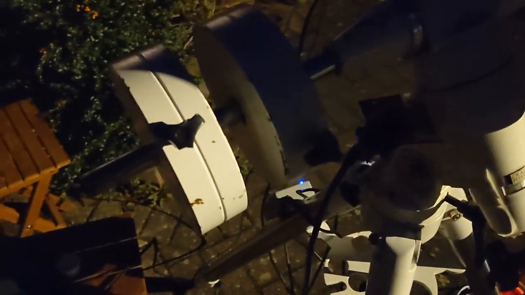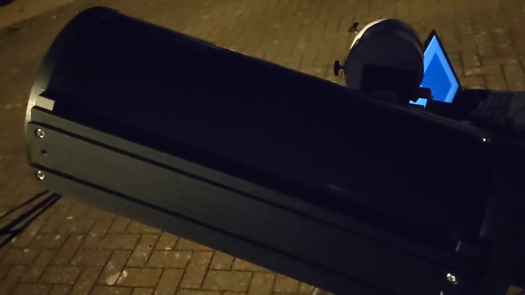Here's the setup. We've got an EQ5 Pro, my old one with some normal motors on it, and on the image chain itself around here I've got a 294C fan cooled, then we've got a 2x Barlow lens, an extender, focuser, and then the classical Cassegrain that we've got here, and all of that is controlled via this little keypad here to do right ascension and declination.